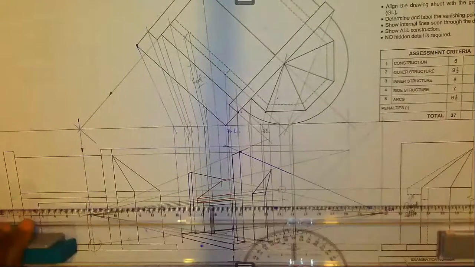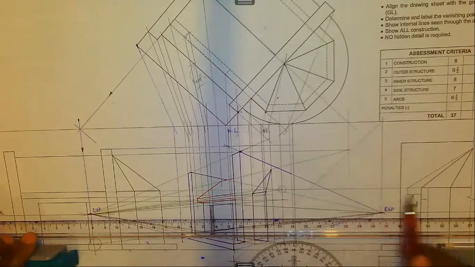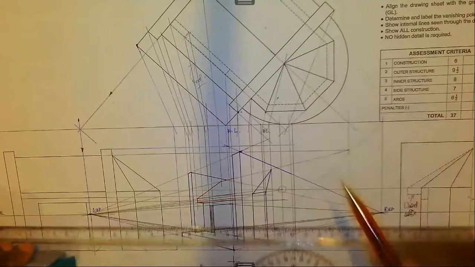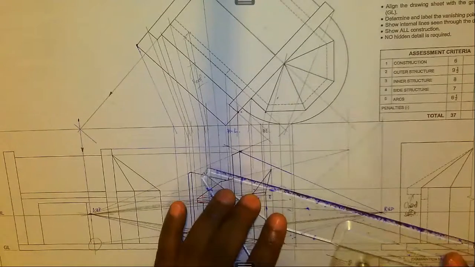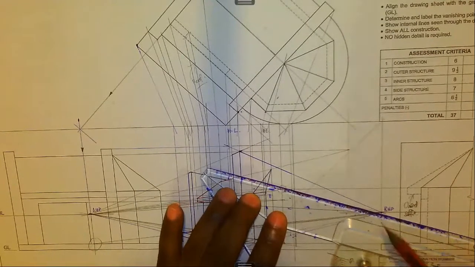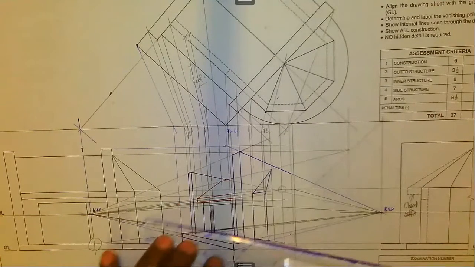The height is the same height as this one. This one, coming from here, is the same height. But now this one is forced from the right to left, so it has to be connected to the right vanishing point like this. Like that. Now, on this line, locate this point and that point.